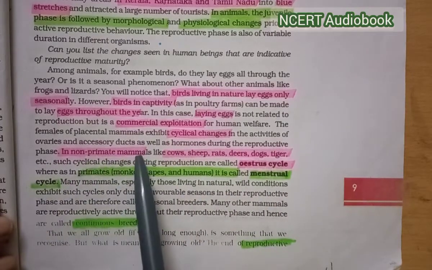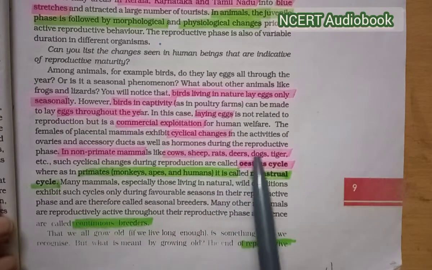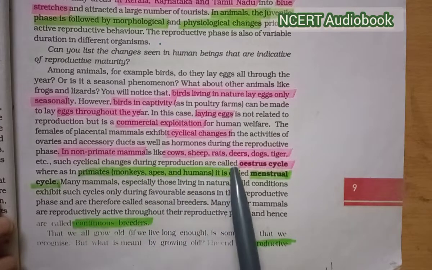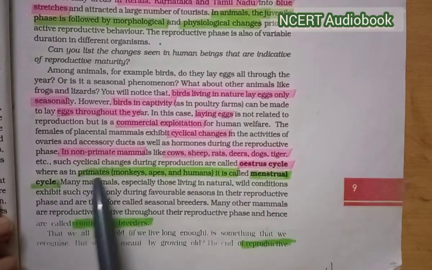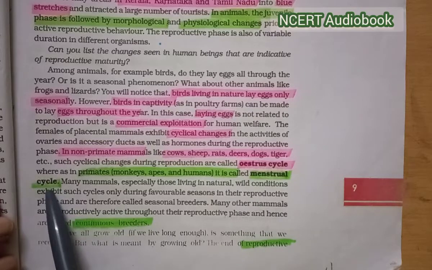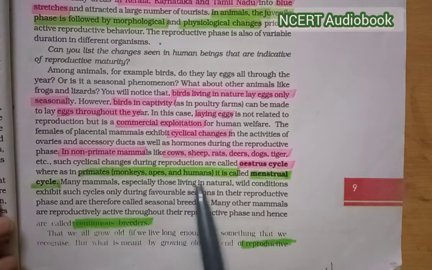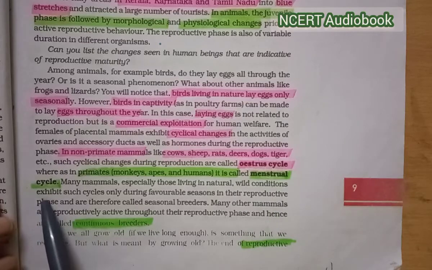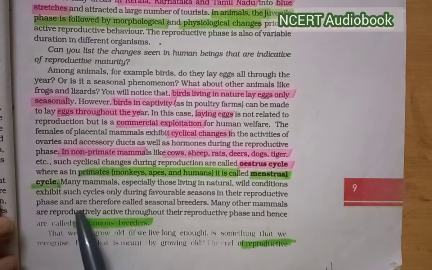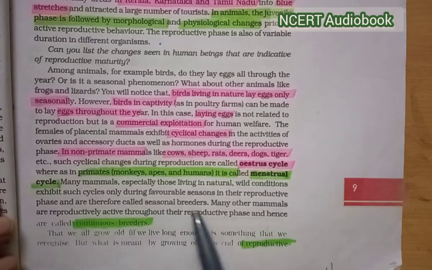In non-primate mammals like cow, sheep, rat, deer, dogs, tigers, etc., such cyclic changes during reproduction are called estrous cycle, whereas in primates like monkeys, apes, and humans, it is called menstrual cycle. Many mammals, especially those living in the natural wild conditions, exhibit such a cycle only during the favorable seasons in their reproductive phase and are therefore called seasonal breeders. Many other mammals are reproductively active throughout their reproductive phase, and hence they are called continuous breeders.